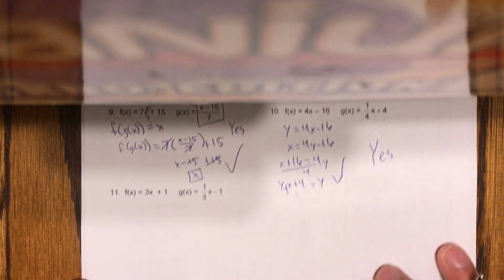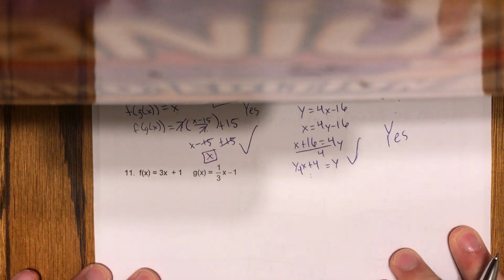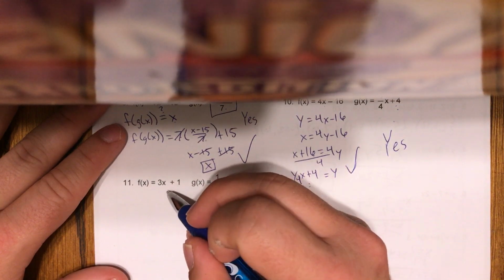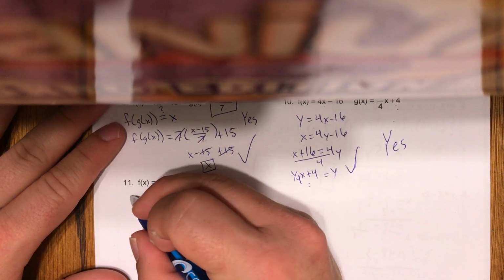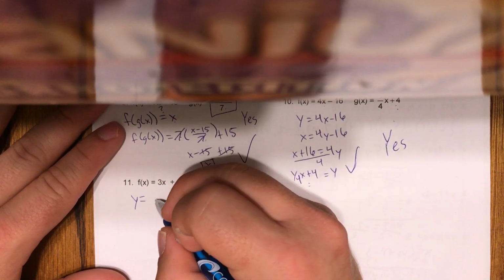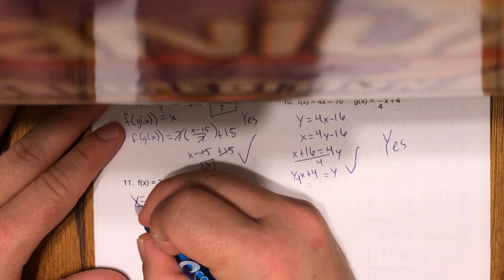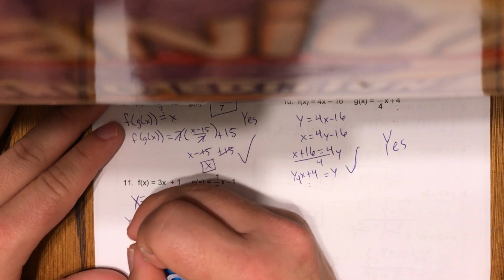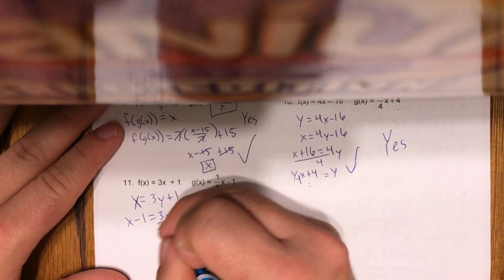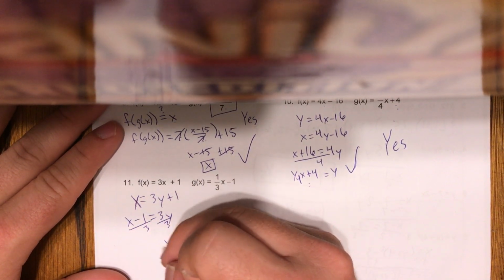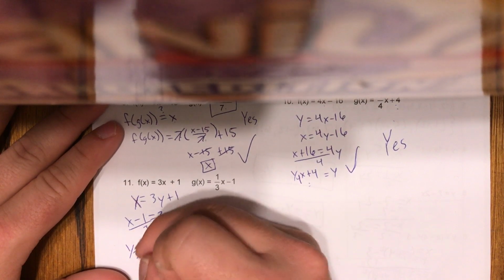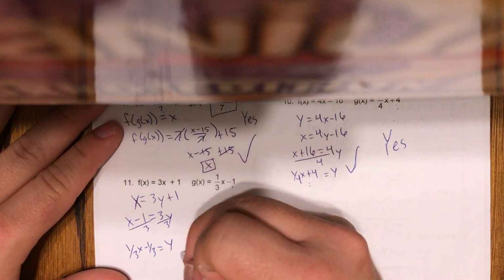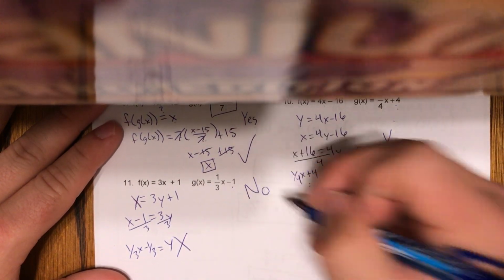Either way is fine. Number 11, I'll show both ways. And you can see which one you prefer. So the first way, I'll find the inverse of this. x equals, I'm going to switch my x and y. And then we'll subtract 1 over, so x minus 1 equals 3y. And then we'll divide everything by 3, so y equals 1/3 x minus 1/3. Looking over here, nope. So my answer is going to be no.